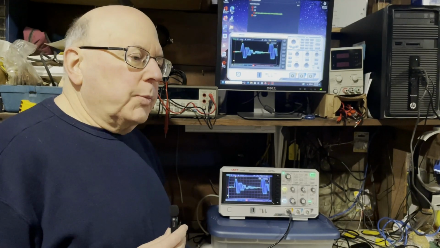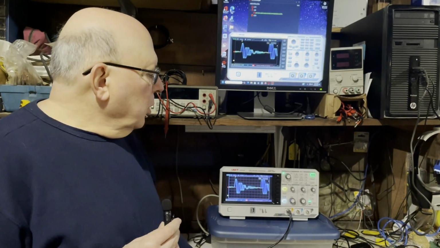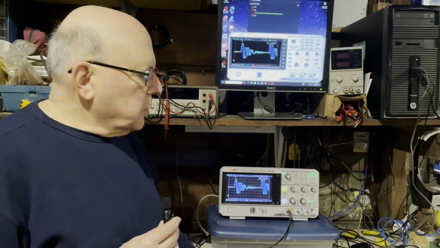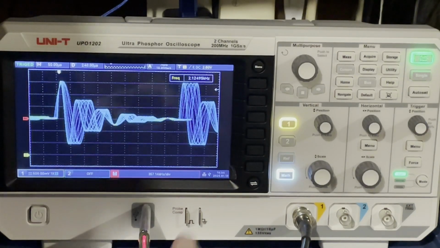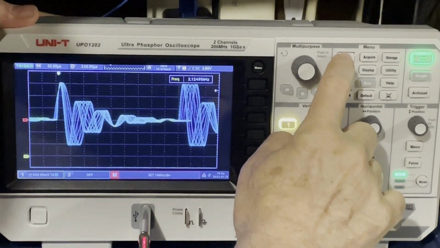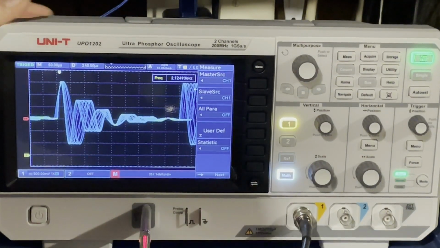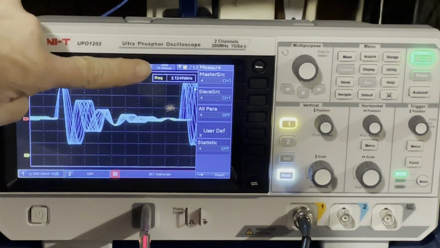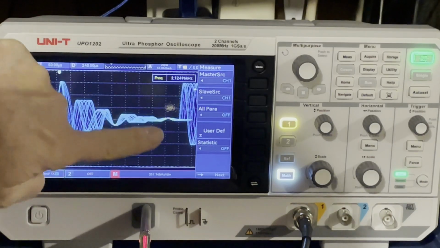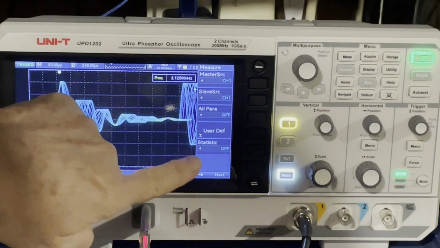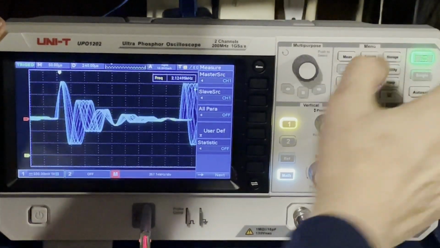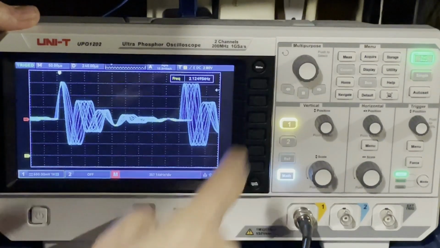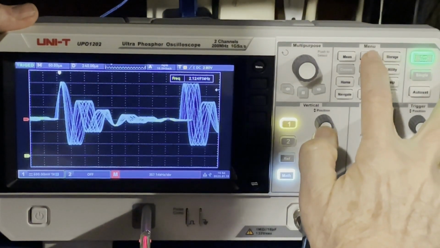The article that accompanies this video will go through quite a few of the menus and things, but let's just give you a quick overview. So for example, we have a measure menu. The measure menu lets you select your sources, parameters, and some user-defined and some statistics. Use the menu button here to turn the menu off, get full screen.